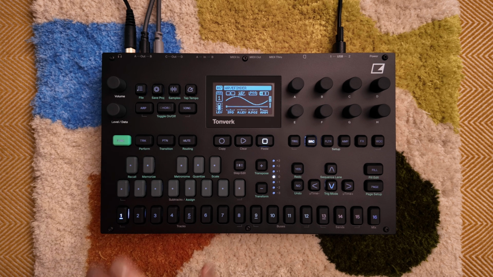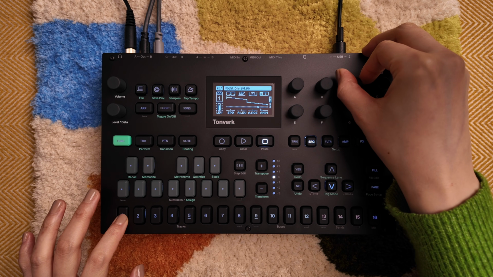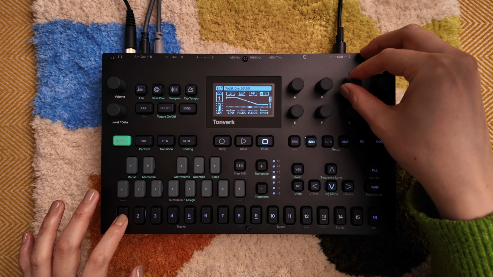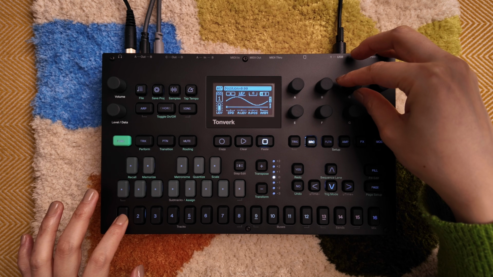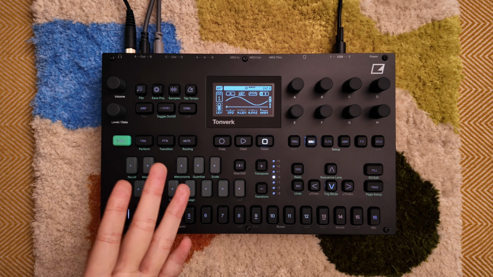Now let's switch to Wavefinder. The display shows the single-cycle waveform that is being played. We can scan through the entire wavetable, smoothly morphing between these waveforms to create evolving, rich timbres. So now that we have a basic idea of how a wavetable works, let's take a close look at Wavefinder.